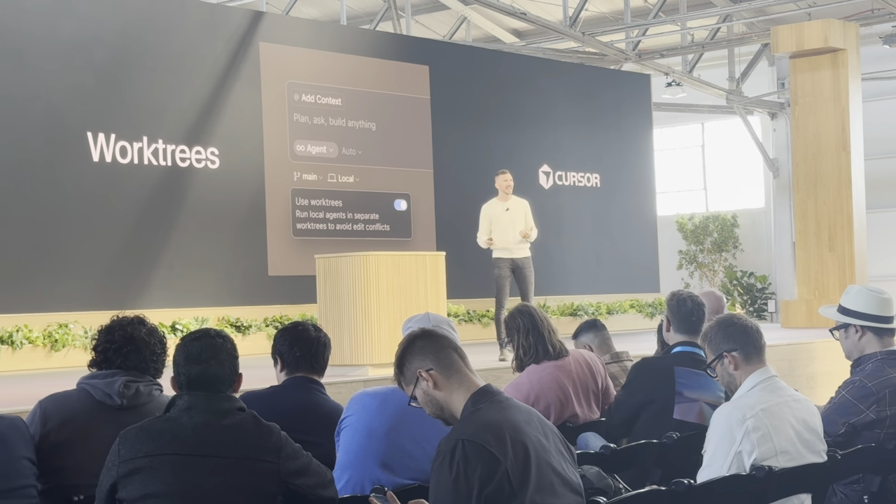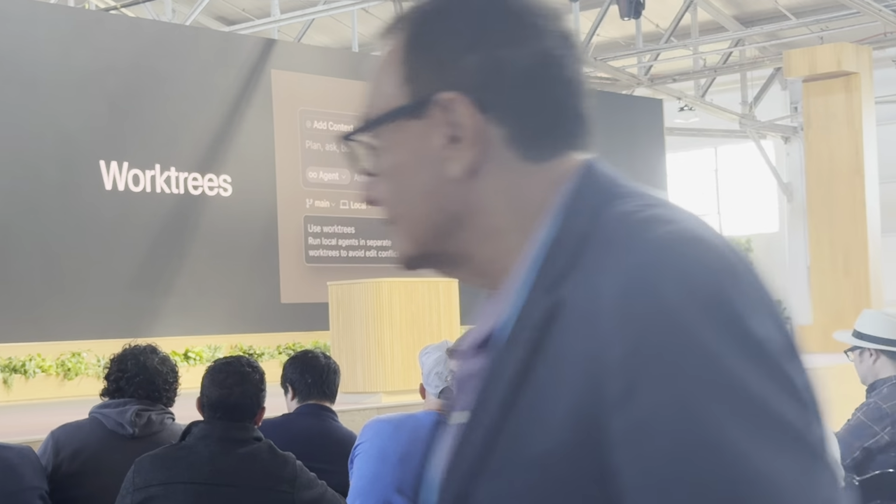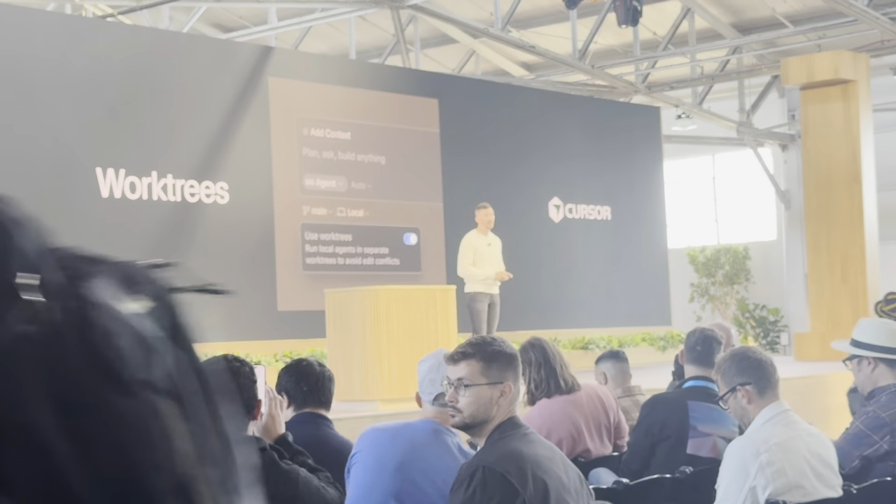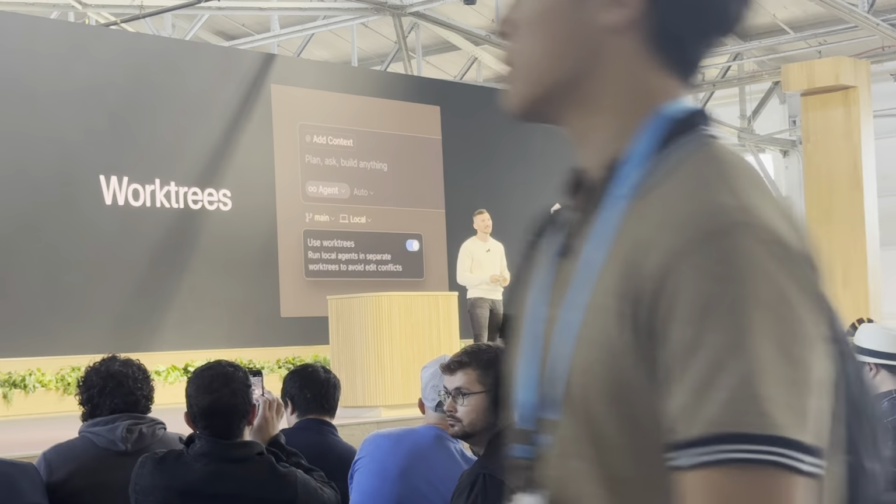Today, and I talked to some developers earlier, a lot of this is happening in user land. People are writing scripts and hacks to make this work really well. And what we're working on and exploring is actually building this natively into the Cursor product.